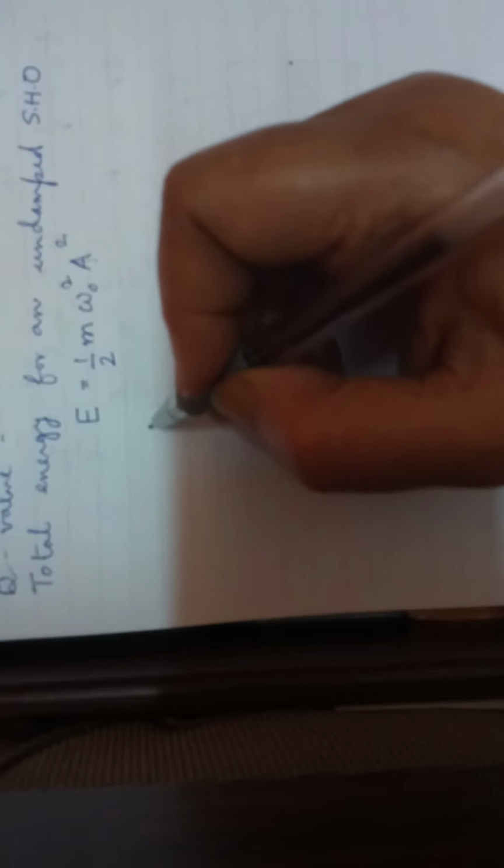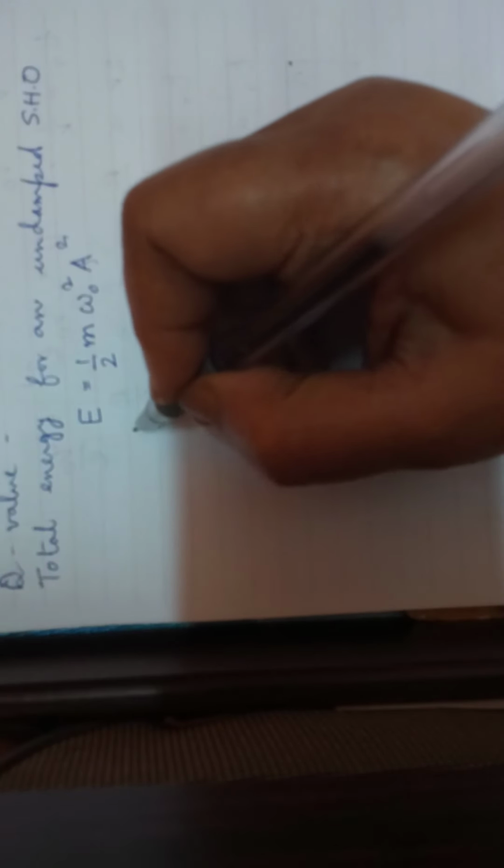Now, in case of damped oscillation, what happens? The work done against the retarding or resistive force is not stored as potential energy. As a result, as the particle oscillates, the total energy goes on decreasing. So the amplitude of a damped oscillator, as you have seen just now, is equal to A0 e to the power minus kt.